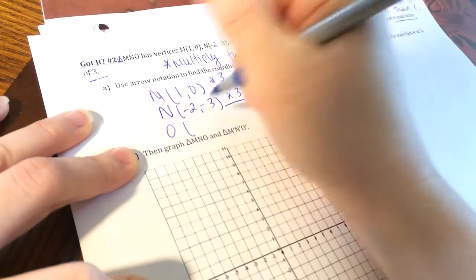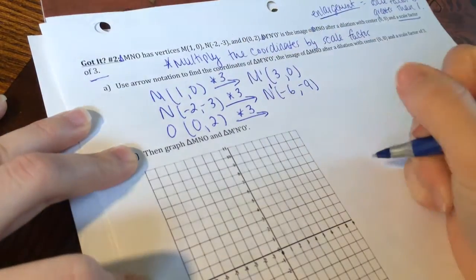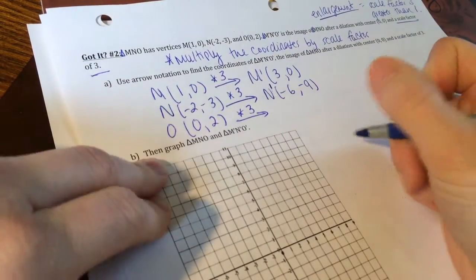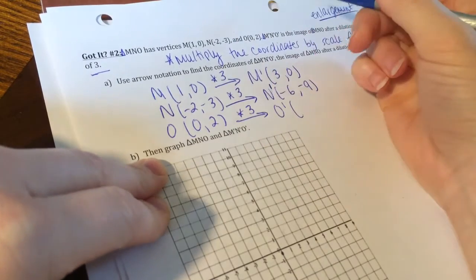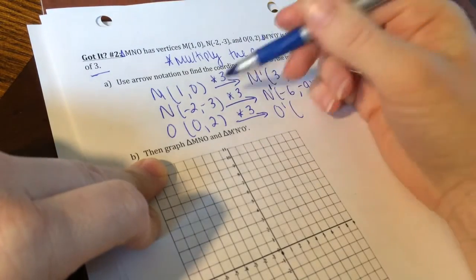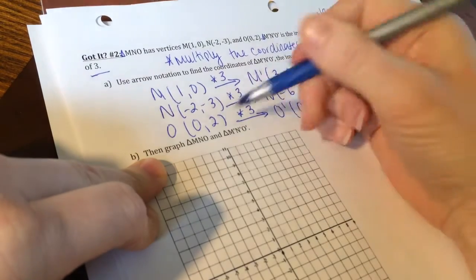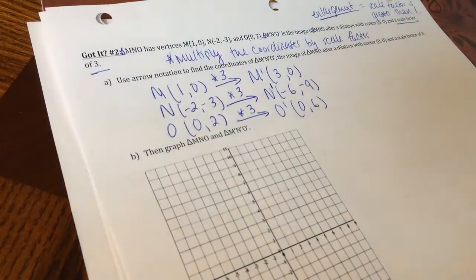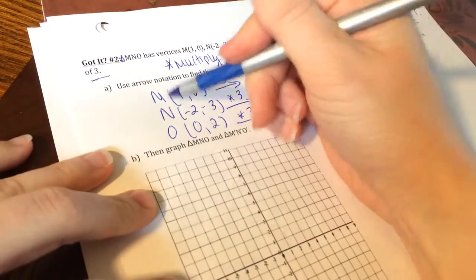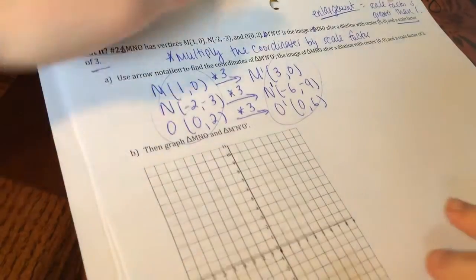O starts at 0, 2, so after the dilation of scale factor 3, that means we multiply the coordinates, 0 times 3, O', like I just said, 0 times 3 is 0. And then 2 times 3, our new y coordinate is 6. So now we have the coordinates for our original triangle and our image triangle.